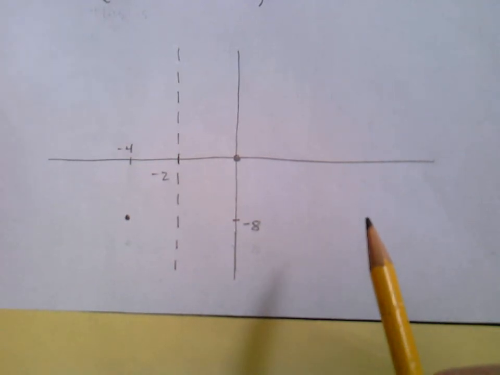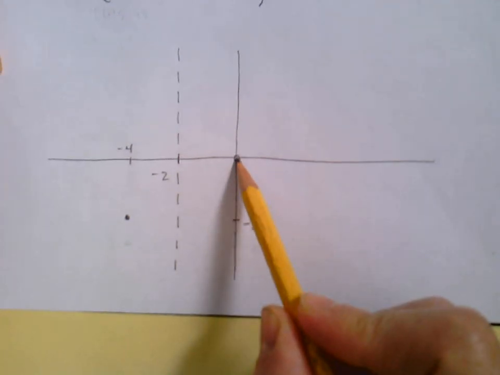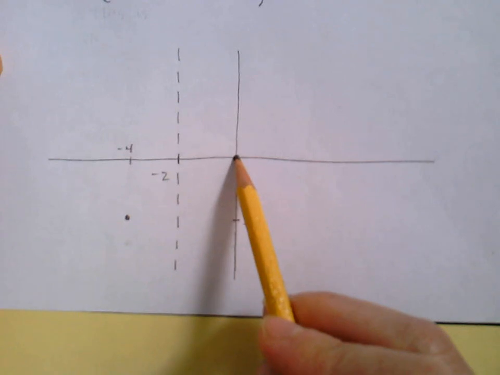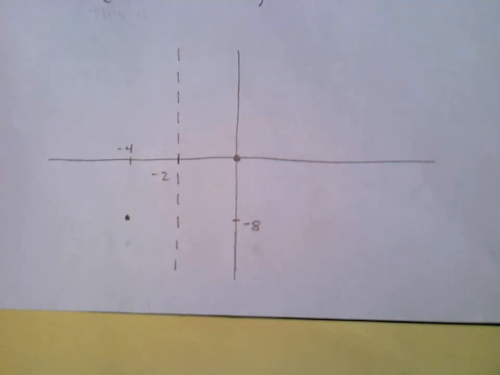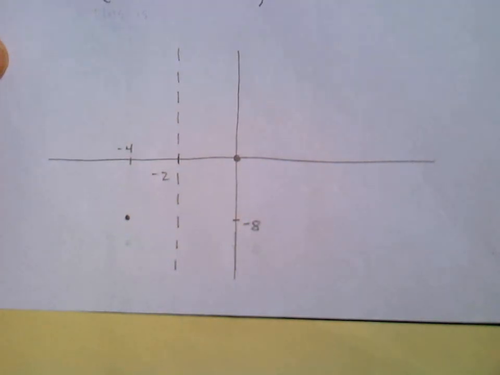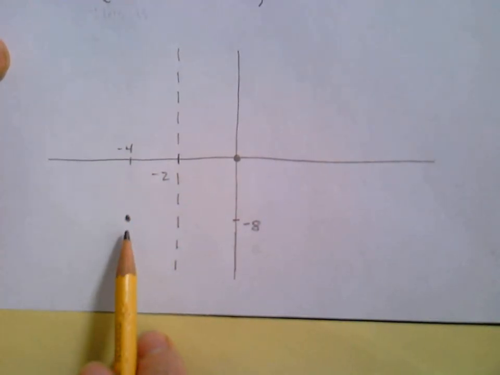So if you start back in the list of all the things we discovered, we found the X-intercept was the origin, so was the Y-intercept, 0, 0. So I plotted a point there. I think later we found this was a local min. We also found that the point -4, -8 is a local max. So I plotted a point there.